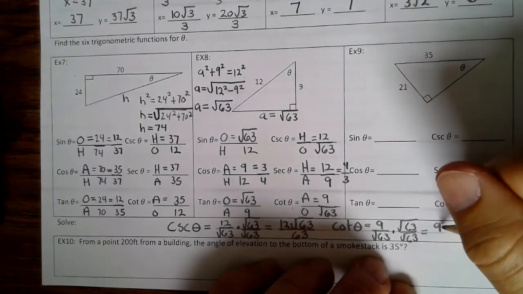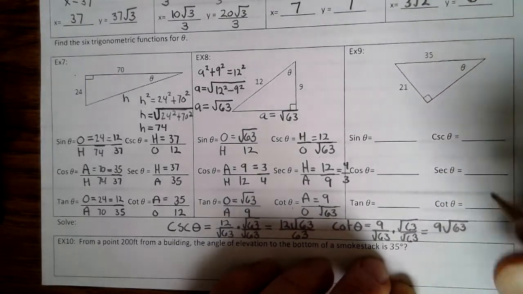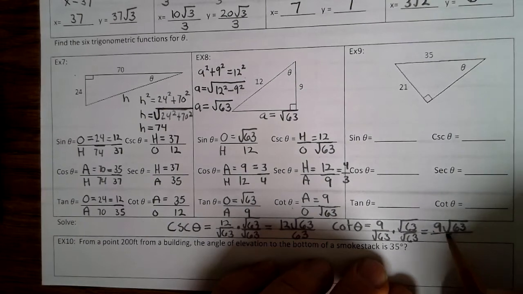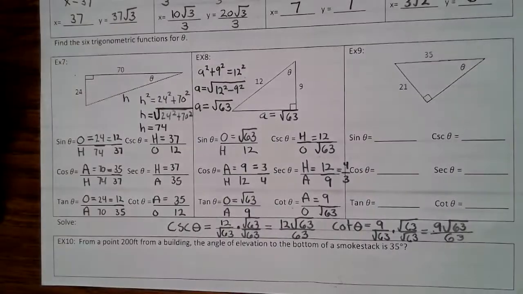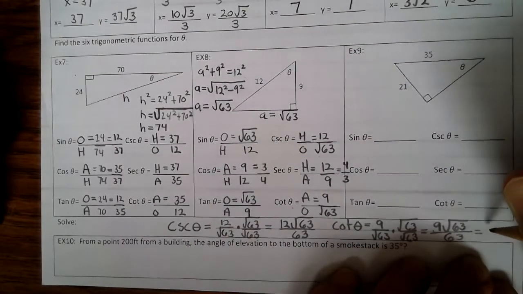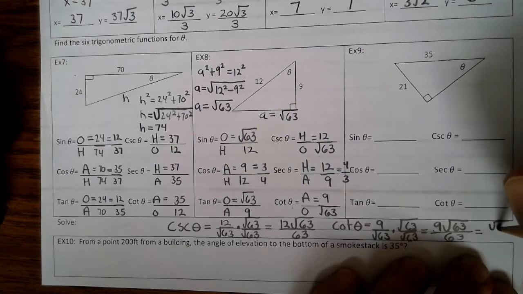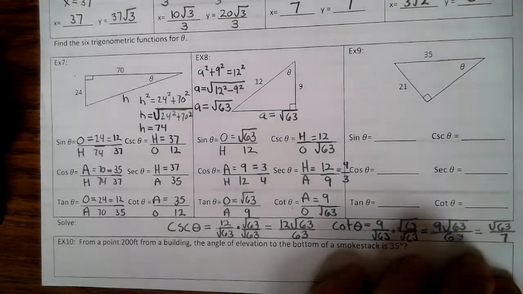So then you get 9 square root of 63 divided by 63, which reduces to be square root of 63 divided by 7.